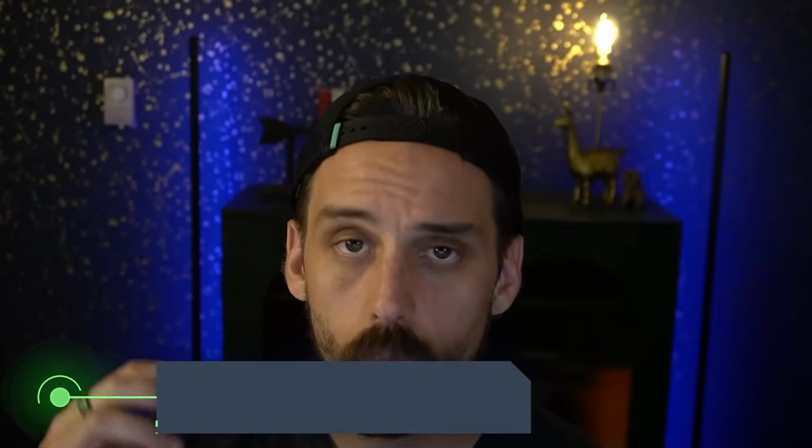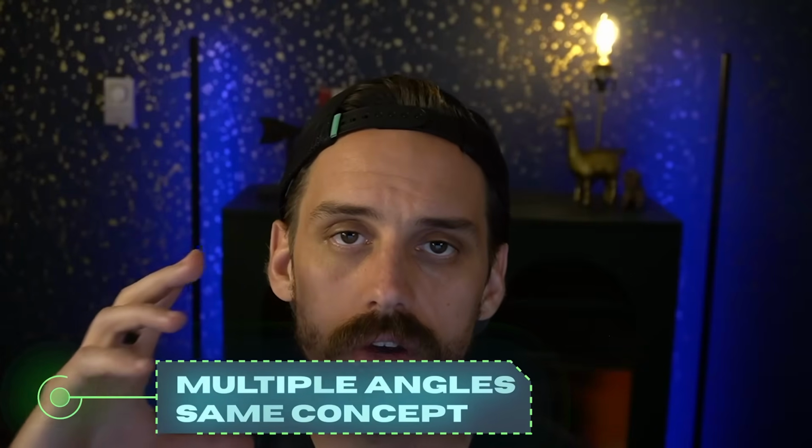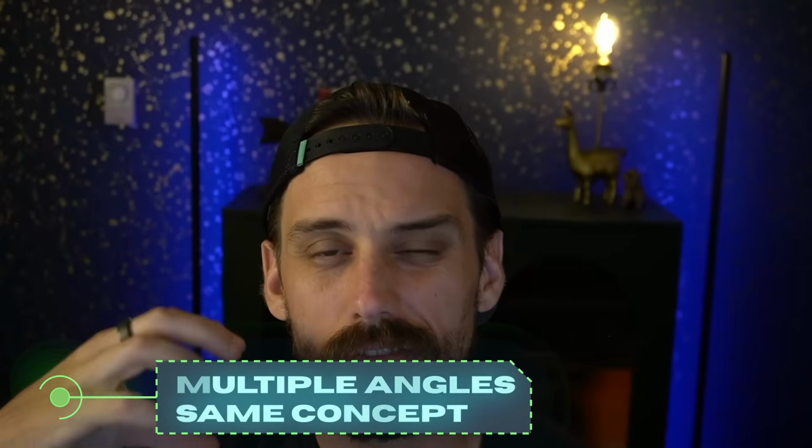But if you want to really ramp that up, tip number 4 is for you, which is asking for multiple angles of the same concept. One of the things I've noticed as I use these tools like Lovable or anything for that matter is sometimes you'll run the same prompt 3, 4, 5 times.